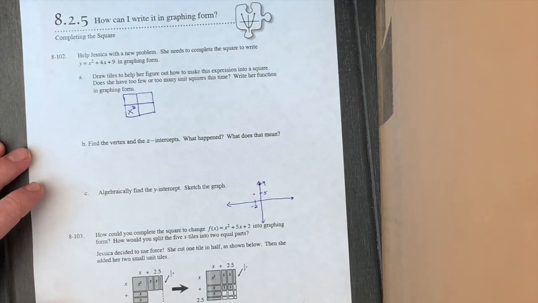All right, so we have Jessica. What's up, Jessica? We're going to help Jessica with a new problem. She needs to complete the square and write y equals x squared plus 4x plus 9 in graphing form. So the first step of what to do is you need to figure out what your perfect square is going to end up being in the vertex form, okay?